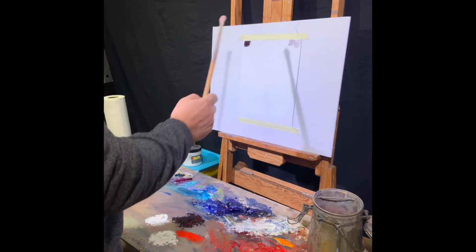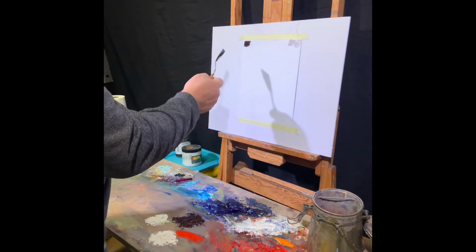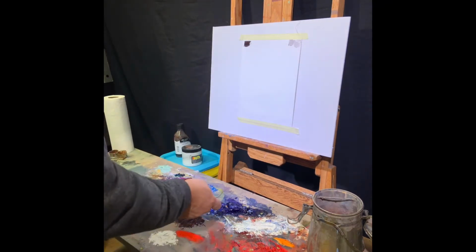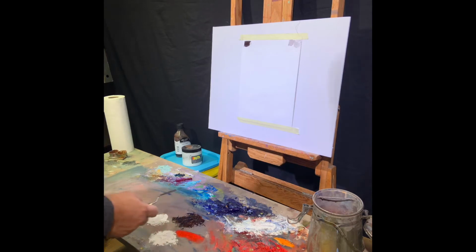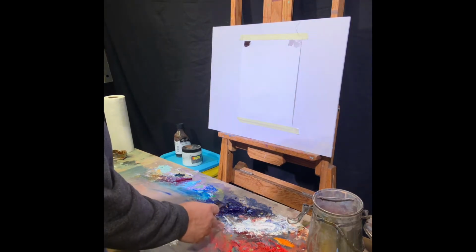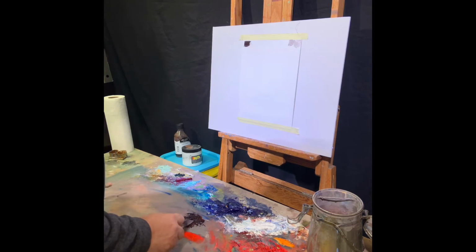And so I've got my darkest dark, which is a blue and a red mixture, since I'm coming from a limited palette. All I did was mix equal parts blue with equal parts red, and I came up with this brown or dark value here.